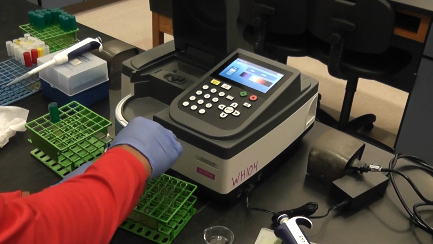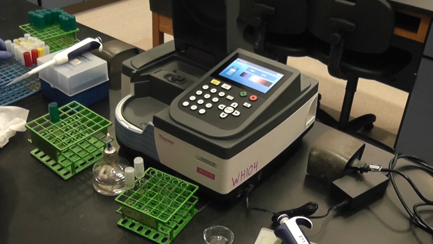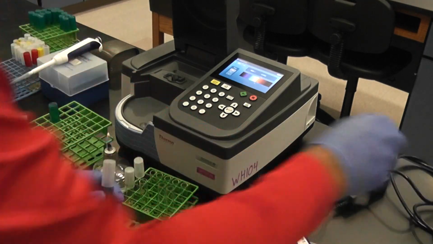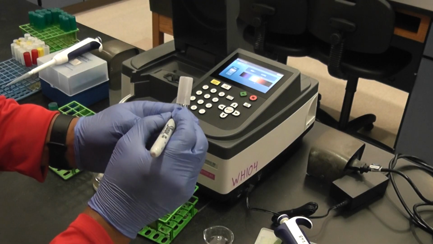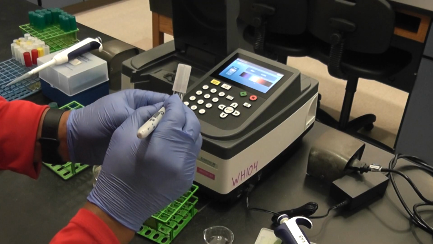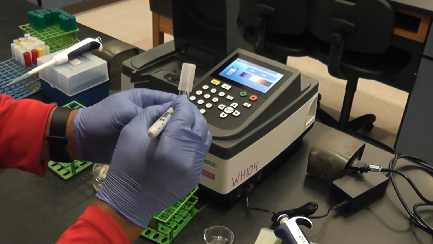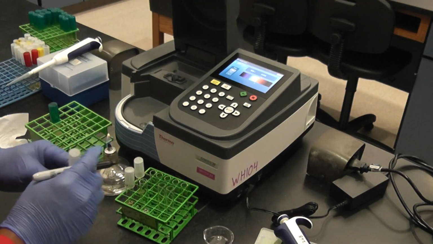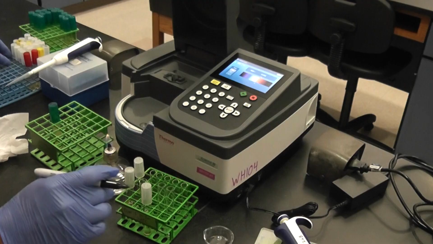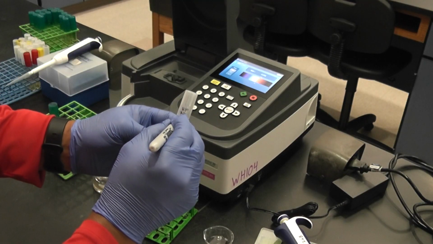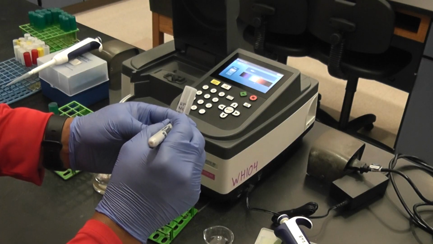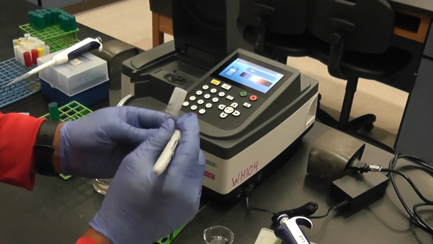I'm gonna go ahead and set them all up. I'm gonna grab another one, label it sample, and I'm gonna put 500 in that one. And the last one is sample, and I'm gonna put 1,000 into that one.